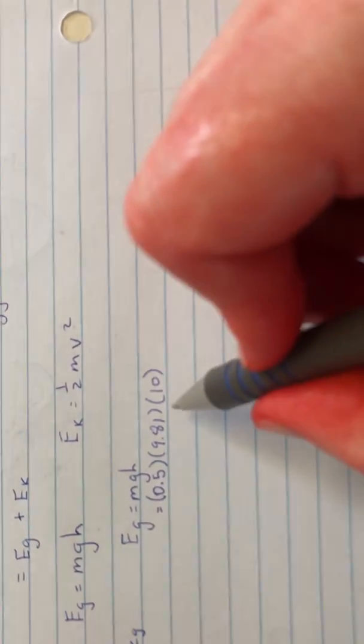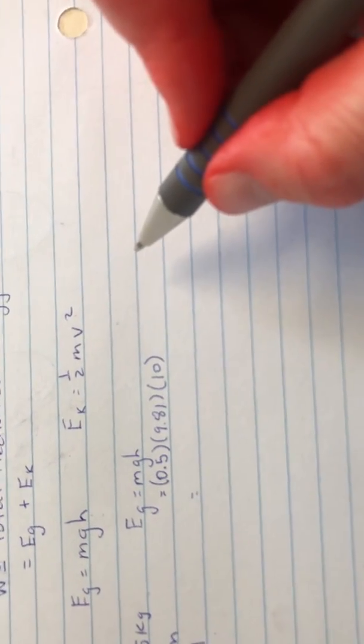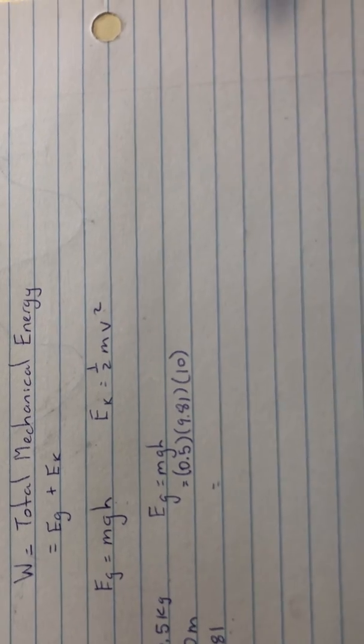I just realized I don't have a calculator with me. So let's see, that's going to be 98, so that's almost 100. So 50, I don't know, around 40 something. Hang on a second. Just grab an online calculator here really quickly. Okay, so I have 98.1 times 0.5.